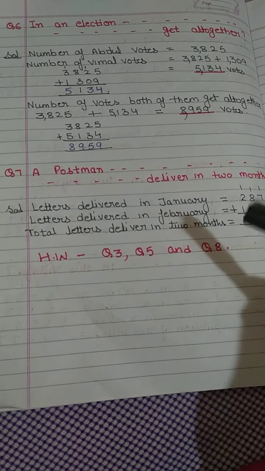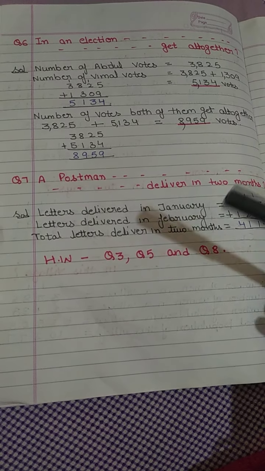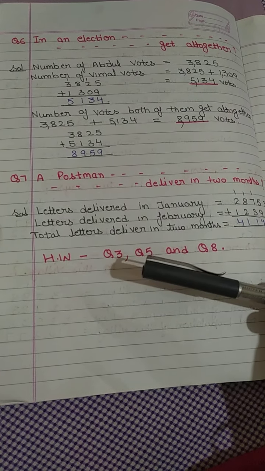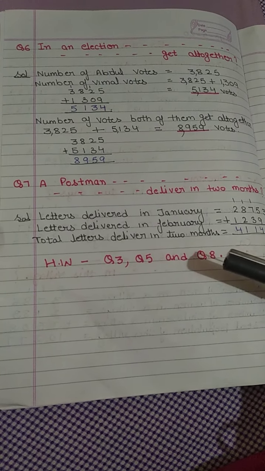Now students, question number 8 again is your homework. So for today we have done 7 questions, in which question number 3, question number 5 and question number 8 are your homework.